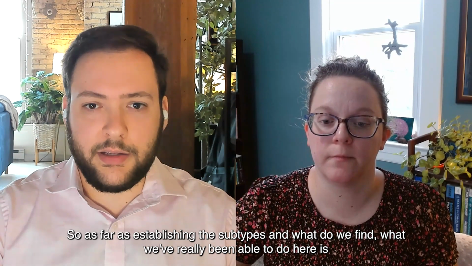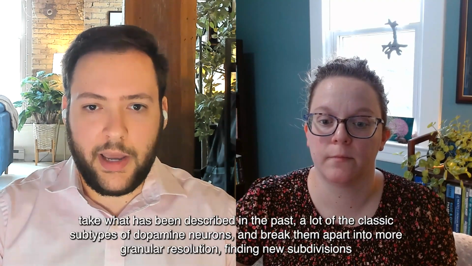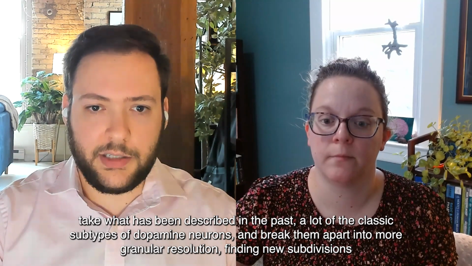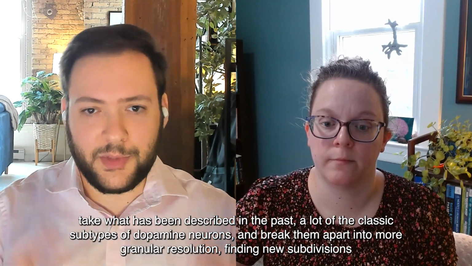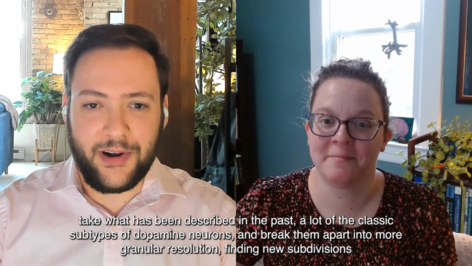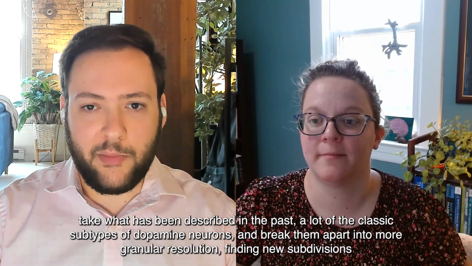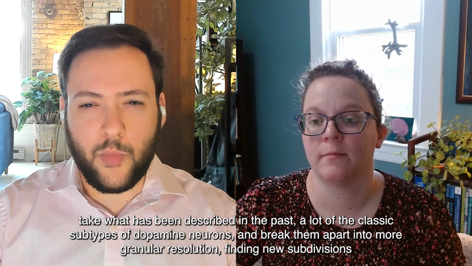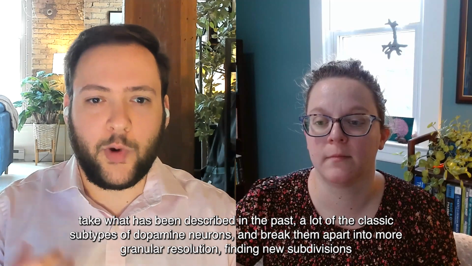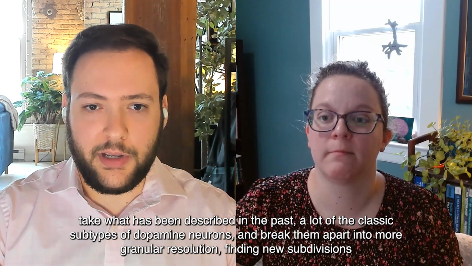So as far as establishing the subtypes and what do we find, what we've really been able to do here is take what has been described in the past, a lot of the so-called classic subtypes of dopamine neurons, and break them apart into more granular resolution, finding new subdivisions within them.